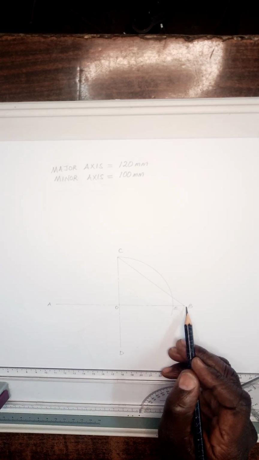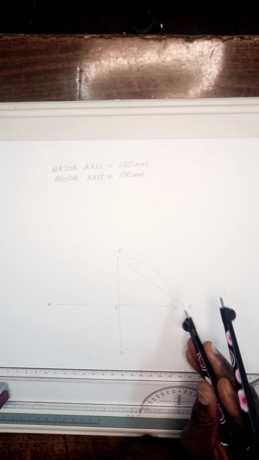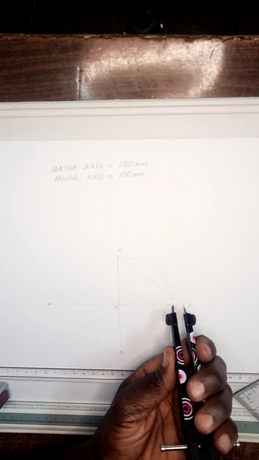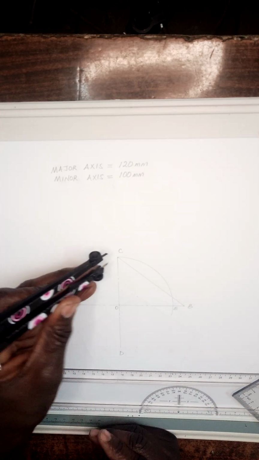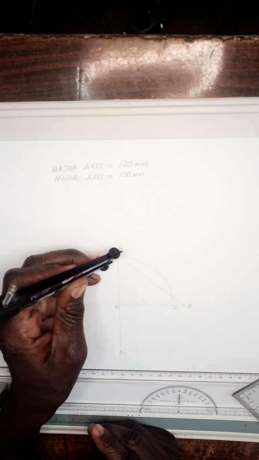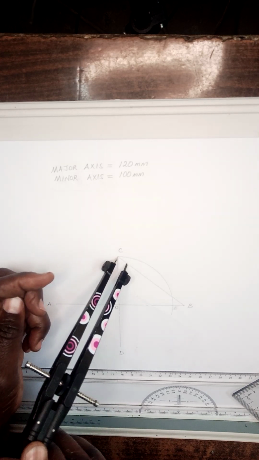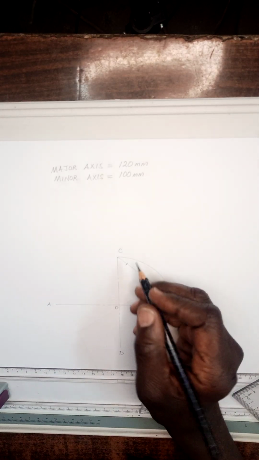So we are going to step off line EB. We get line EB and then step it off on line BC, like that, to give us point F.